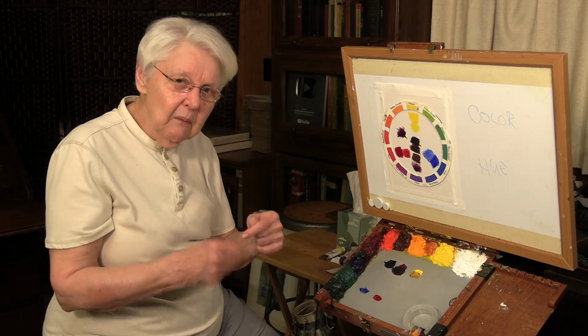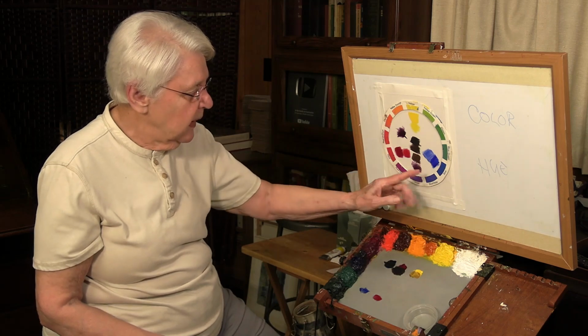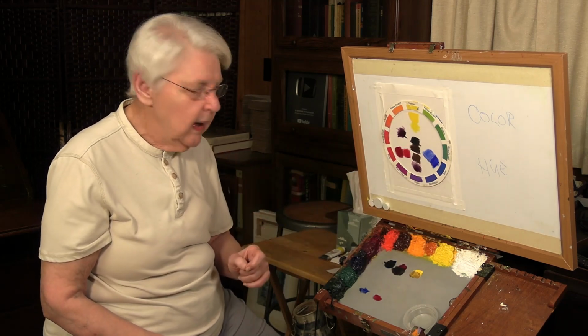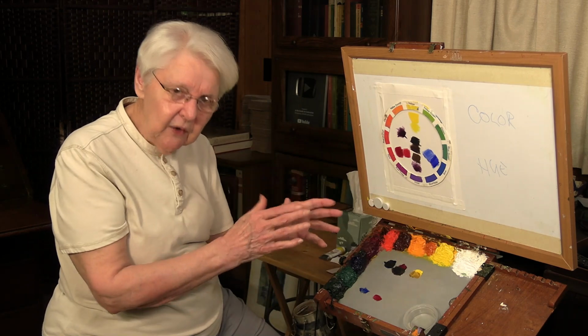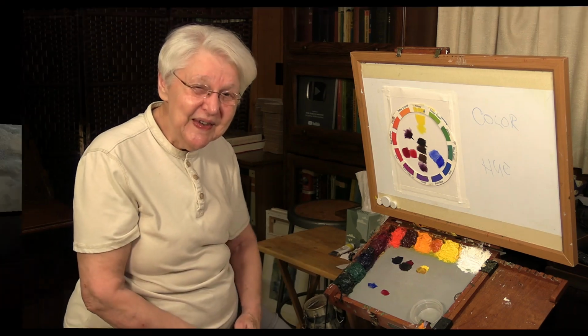So play around with that a little bit. Do some experiments where you mix the complements together and come up with a black, and see how it compares with the black you have out of the tube. Every artist should know these things.